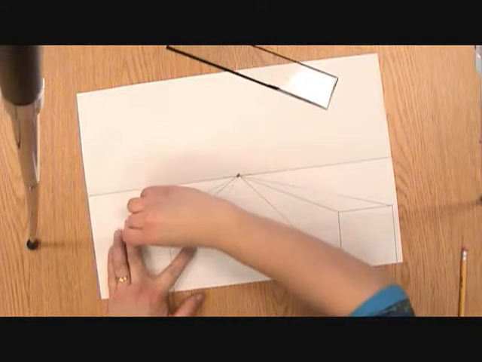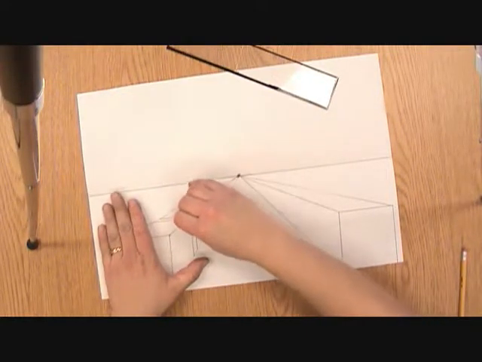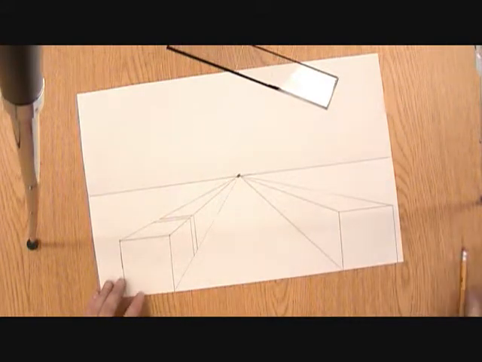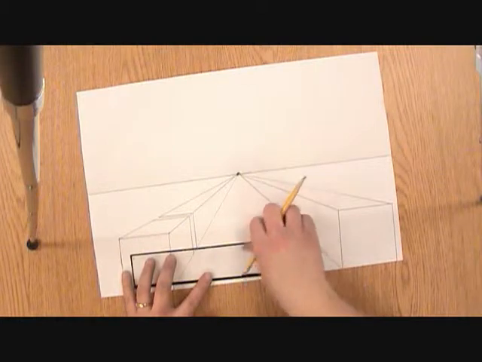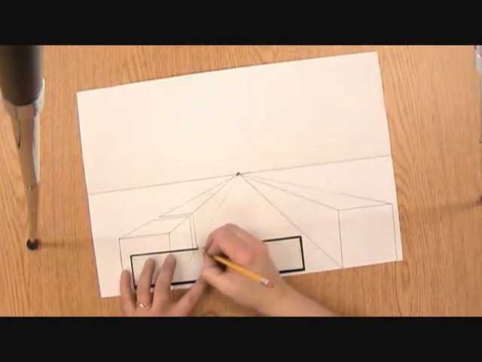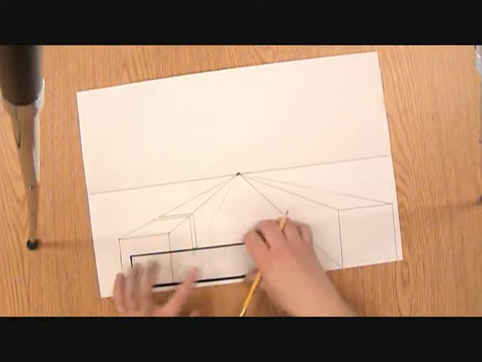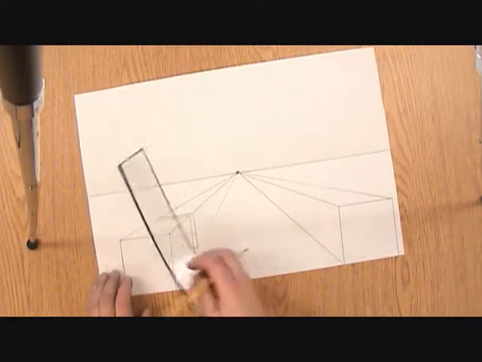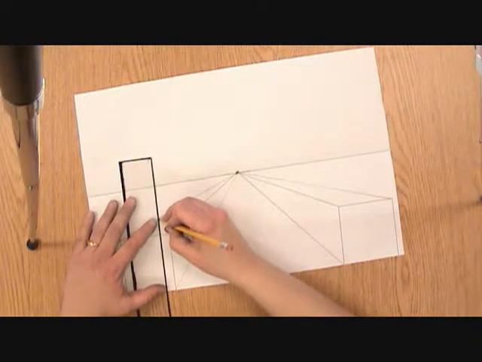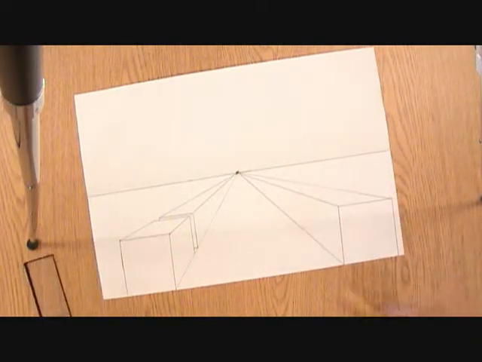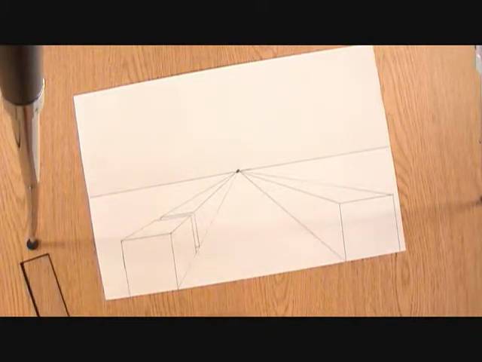Then erase here and here and add the floor of that building that is behind our first building. Add the back wall to that second building as well. Now it looks like we have two buildings. One is exceedingly long, however.